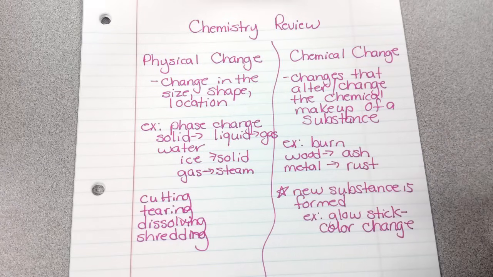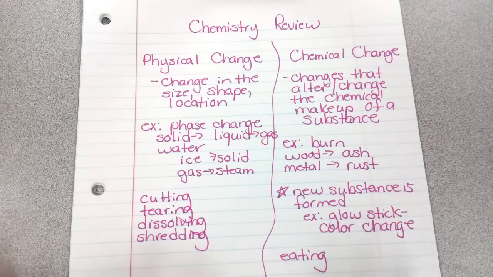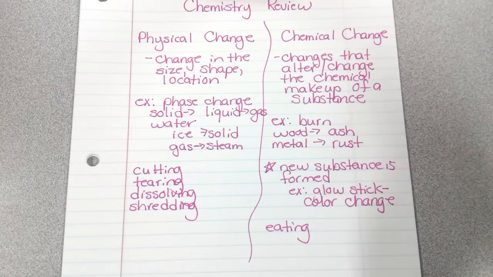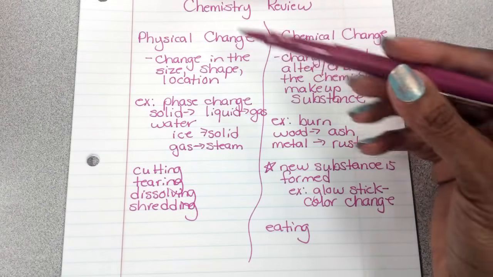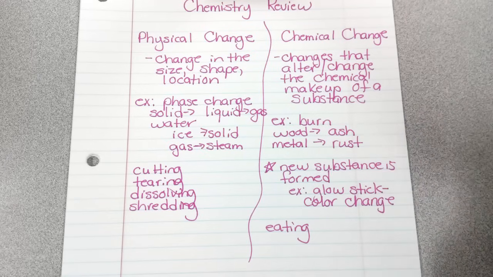Okay, another example of a chemical change is eating. So when you put that apple in your mouth, for example, you chew it, it's undergoing a physical change because you're breaking it into smaller parts. But once your body digests that apple and it comes out as solid waste, it is no longer an apple. It has undergone a chemical change. Okay, so you do have a question on your test that asks which one is a chemical change. So anytime you burn, digest, eat, or you get a completely new substance that is different from the original, that would be a chemical change.